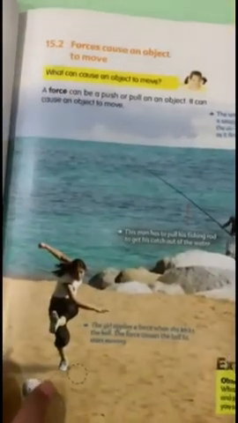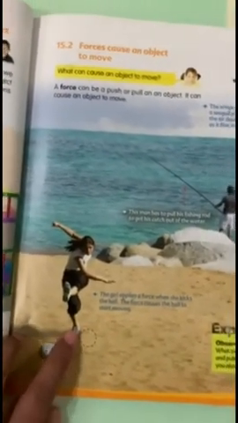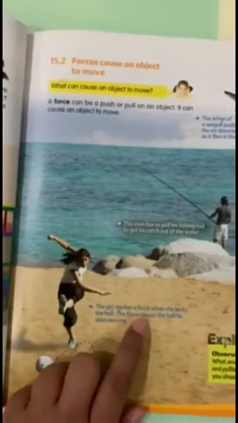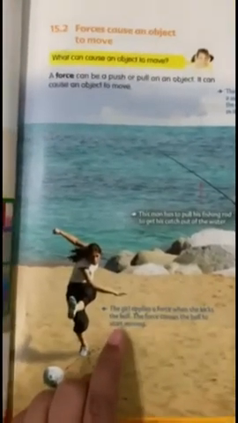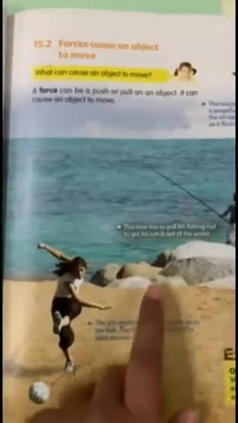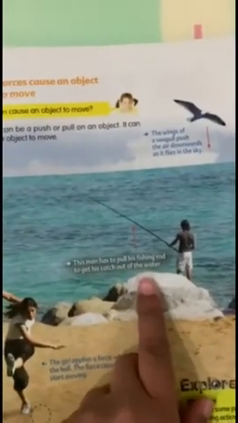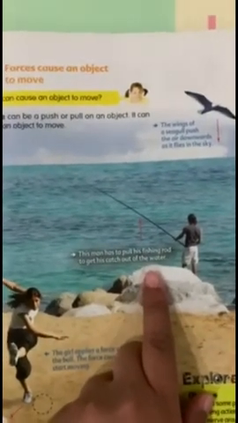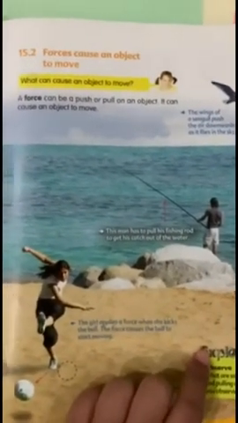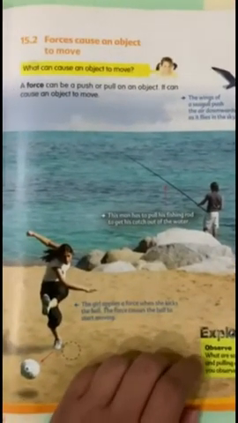Okay. Next one, the girl who's kicking the ball. So the girl applies a force when she kicks the ball. The force causes the ball to start moving. So all of these actions are using a push or a pull. So a push or a pull is actually a type of force that can be used to move objects. Okay, so far clear, right? Okay, moving on.